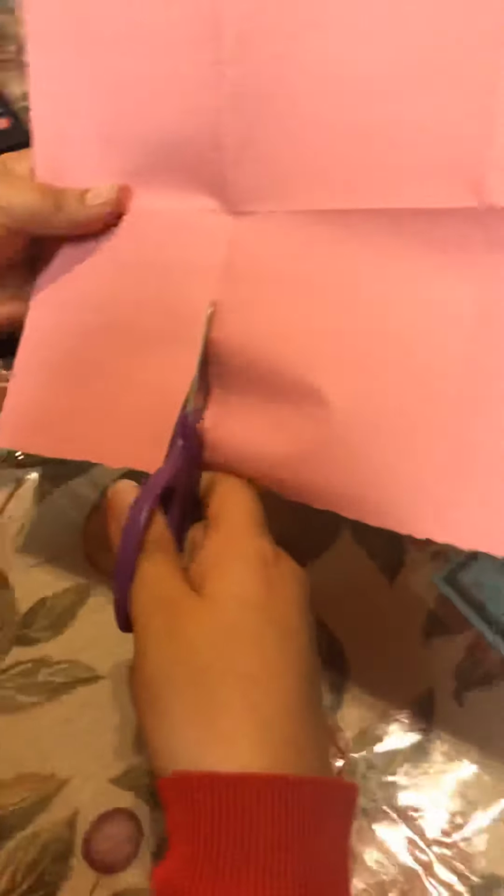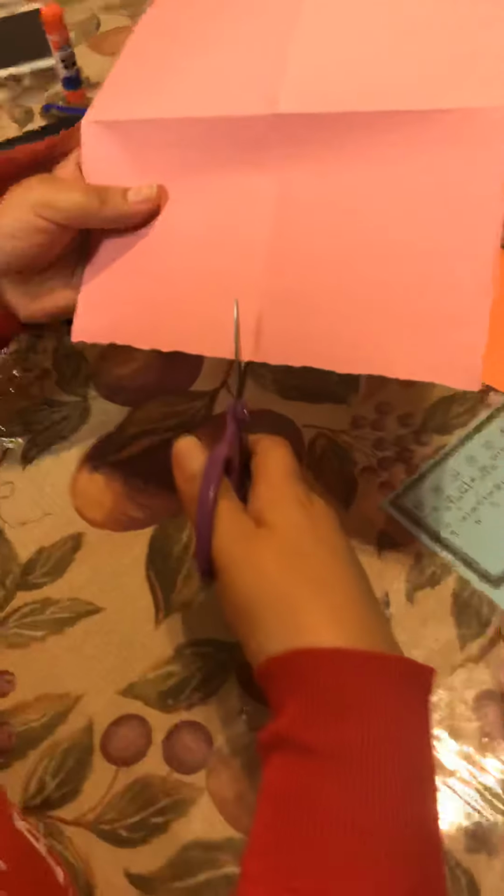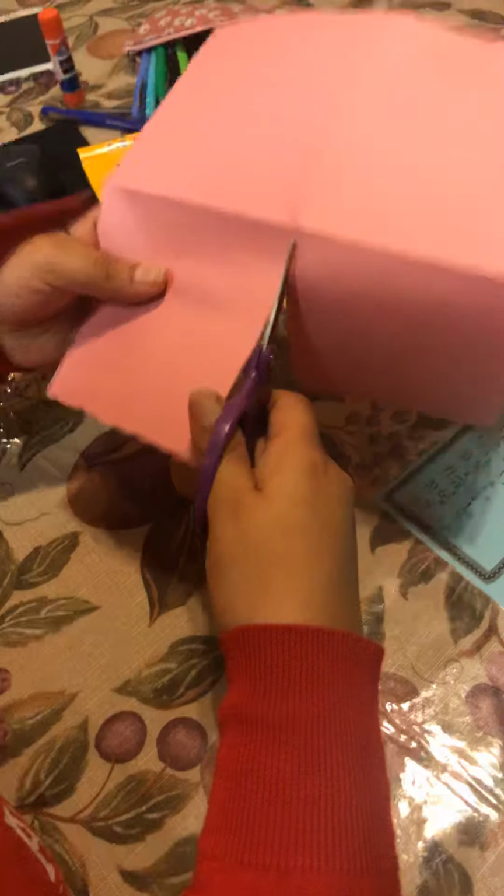Okay, once it's folded, you're going to open it up, cut it all the way till half, like right here. Same thing we do with the other side. Great. So your foldable should look like this.